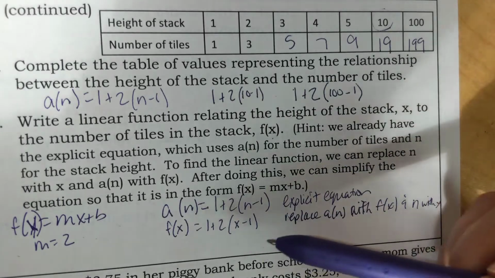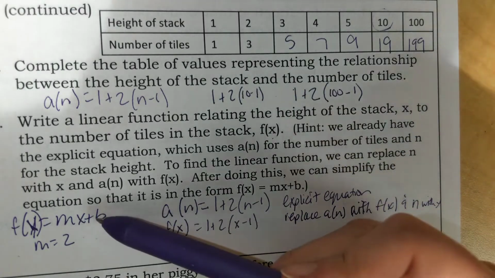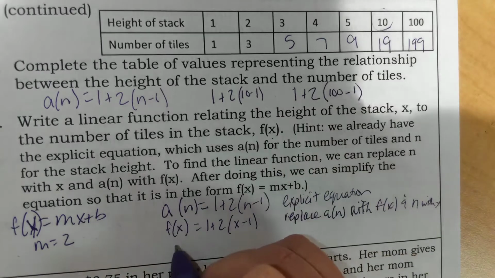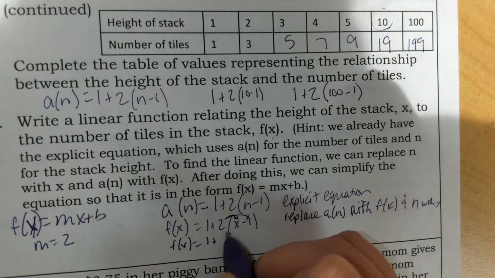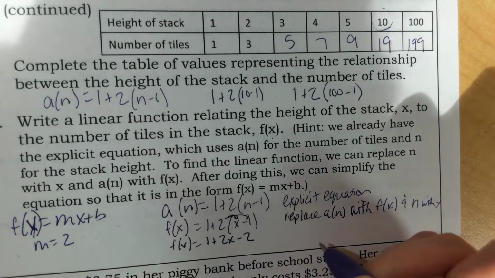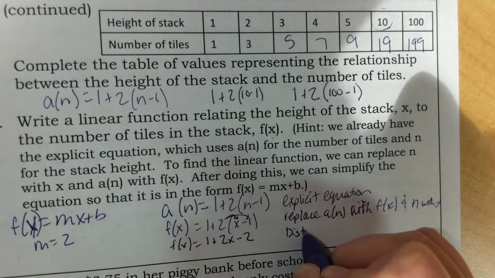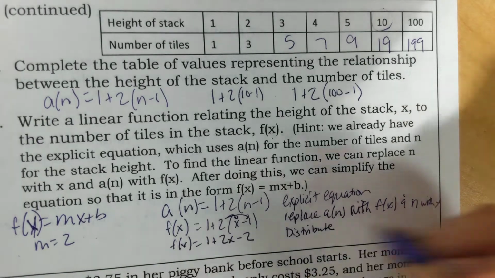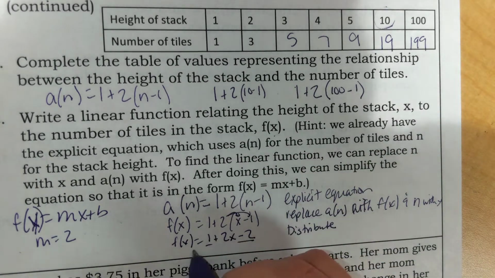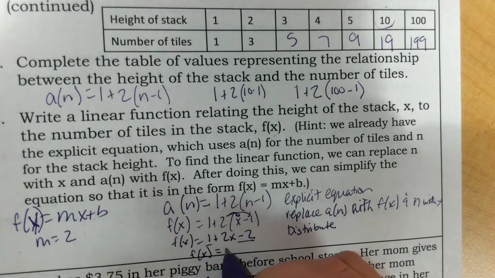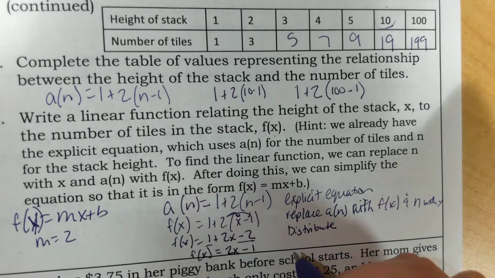Now, then the next step, if I wanted to get this into slope-intercept form, I could simplify this. So f of x is equal to 1 plus, and I would distribute to do that, 2x minus 2. Okay, I can distribute that, and then I can just simplify by adding these two things together. So f of x is equal to 2x minus 1.